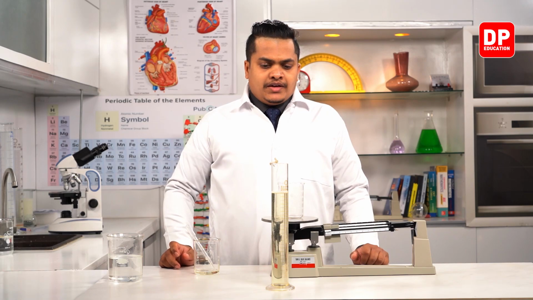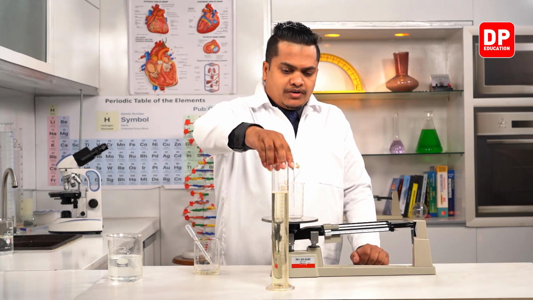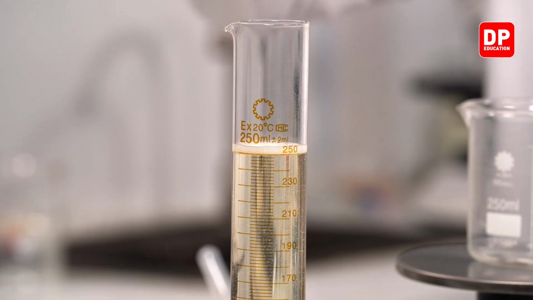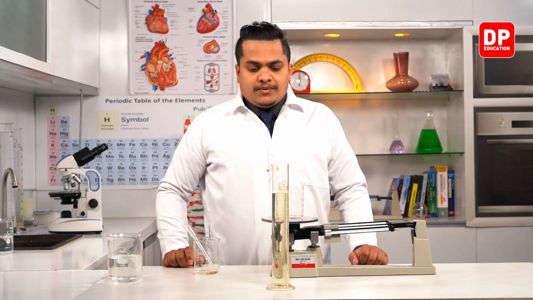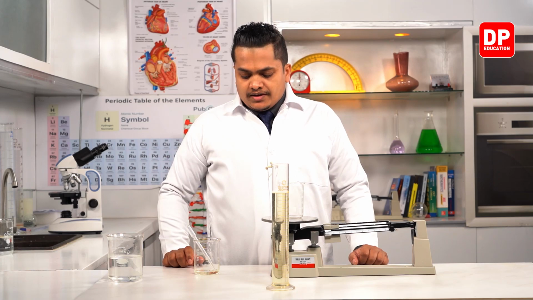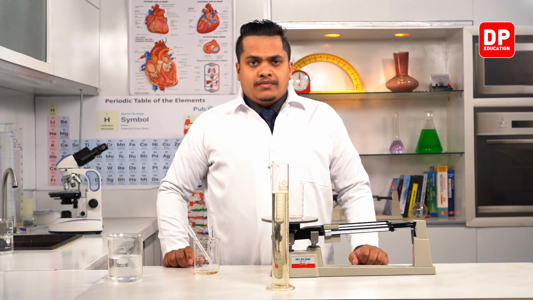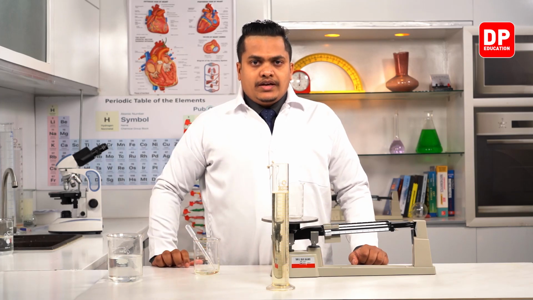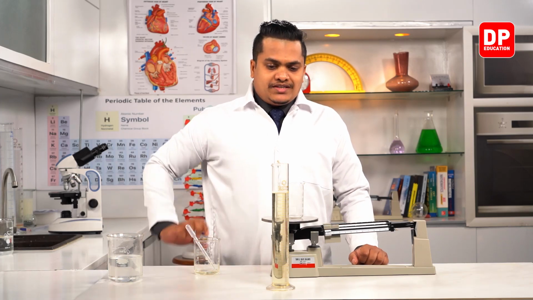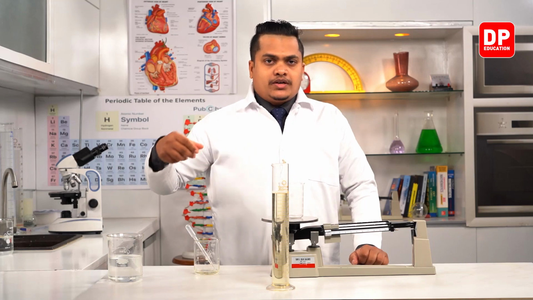I don't think you could observe the 250 level very clearly, but I know that I have measured it very clearly. So you have to keep your eyes closer than with water, right? You won't be able to see it very clearly, but to the naked eye it's very clearly visible. Okay, so this is 250 milliliters of coconut oil.